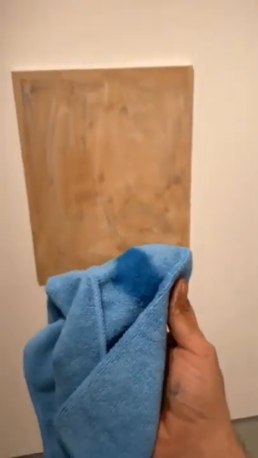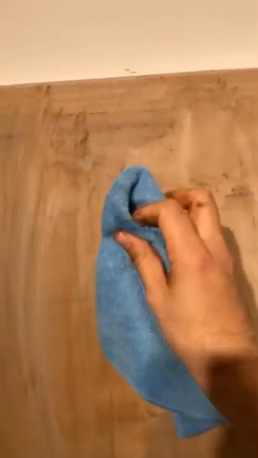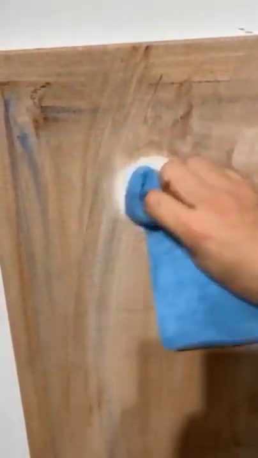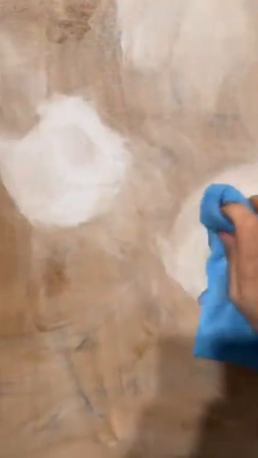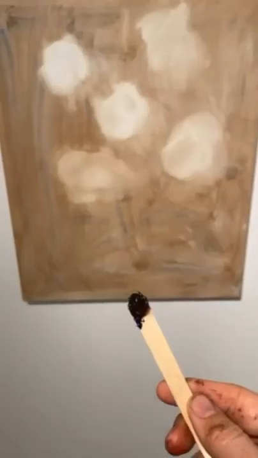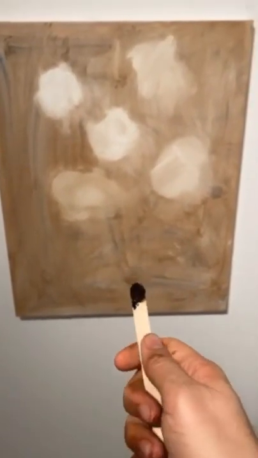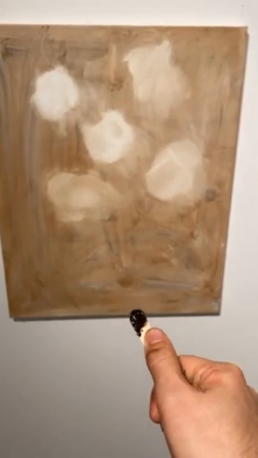So now I've took a clean rag and I've just put a little medium on it, and I'm just going to go over and I'm just going to push it and rub into the surface like that. Just make a white area. Rub it here like that. Make another white area. Let's put one up there. Let's put one here. And one down there. So step back. That's it. Nothing special about that.